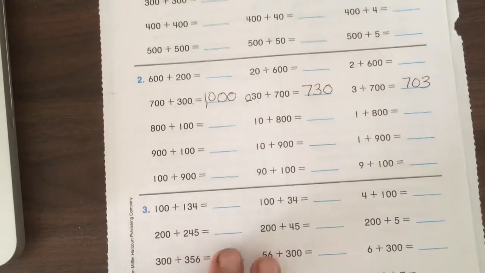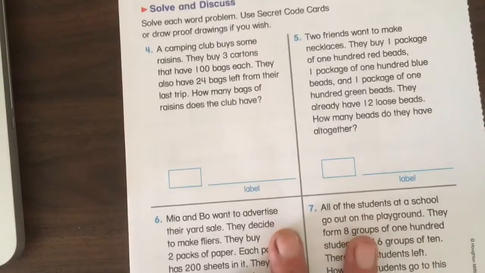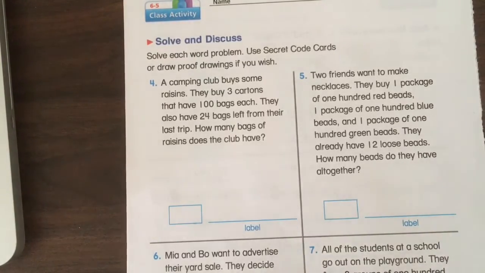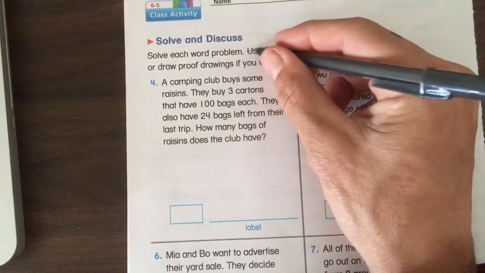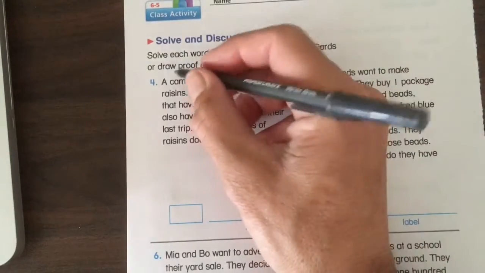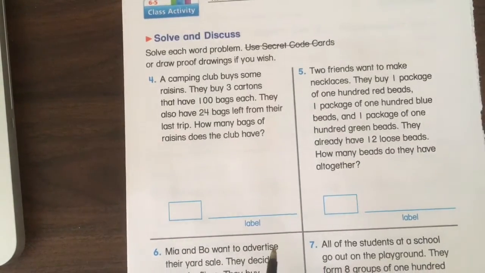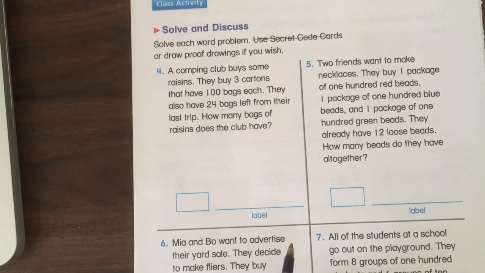Okay, when you get to the other side, they're kind of long, and it says use the code cards. We don't have those with us, or proof drawings, and if you want you could do those, but really what you're looking at here is what simple problem is it trying to make for me? So number, let's say 4.